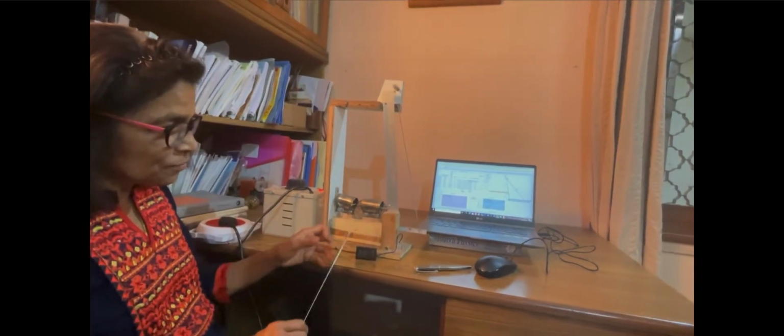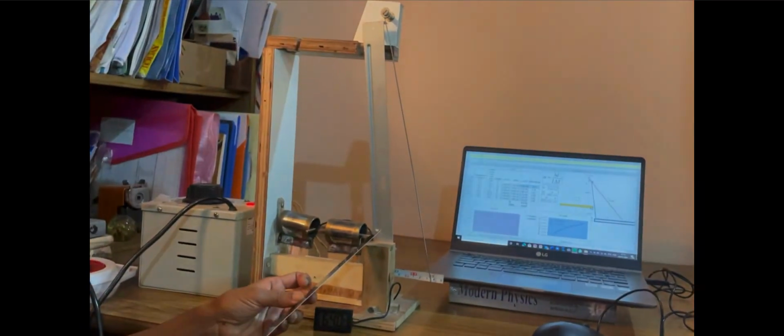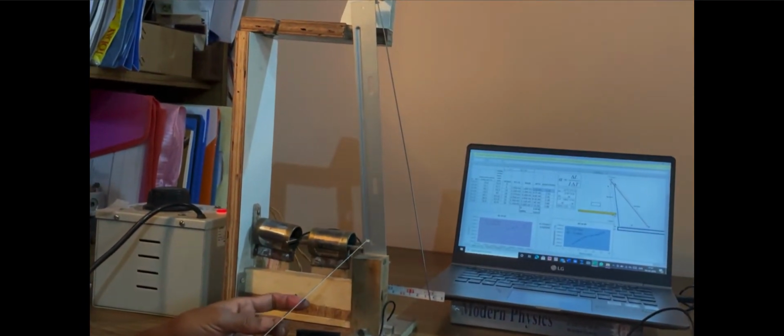For noticing this expansion, magnification is possible by using two levers. This is lever 1 and this is another lever 2. The first lever is pivoted at the point behind this wooden stud, and it is resting on the free end of the rod.